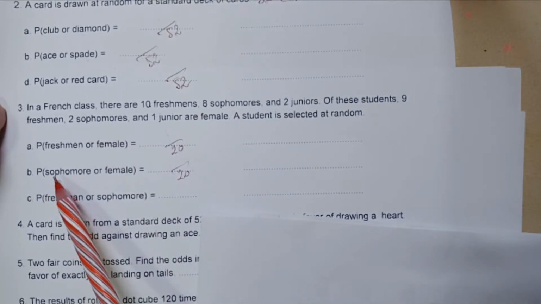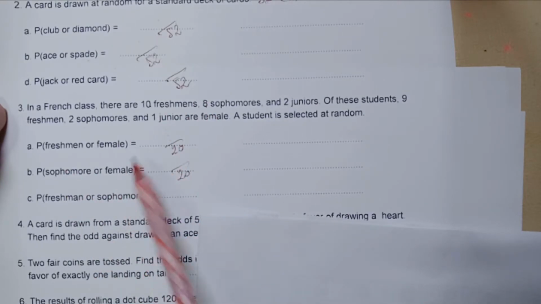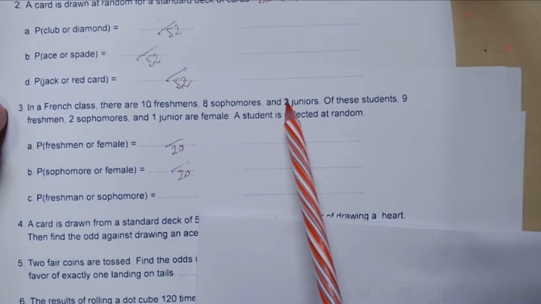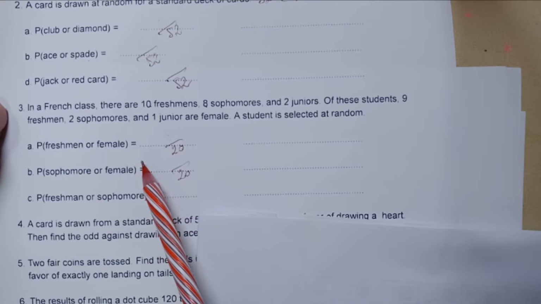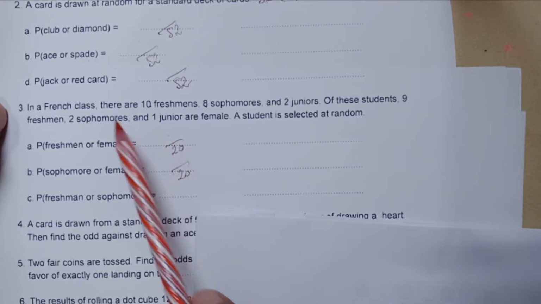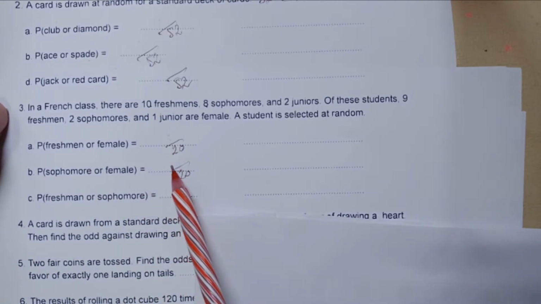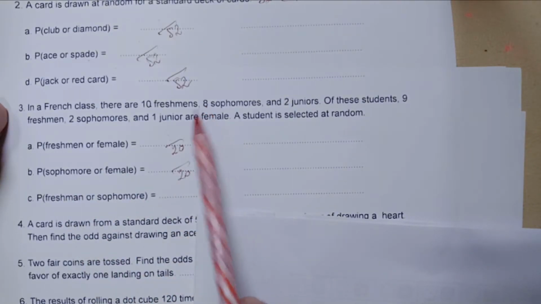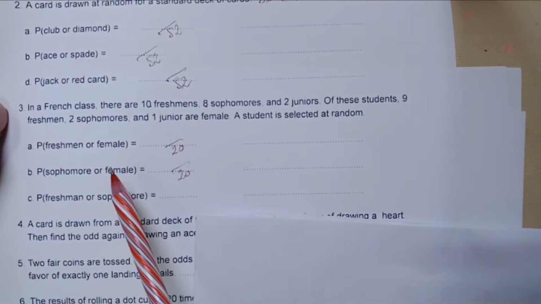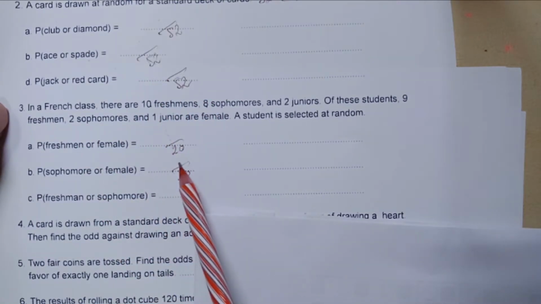So sophomore will be 8 plus female, which is 12, and then you minus the overlap, which is 2 sophomores. So let me repeat for you to understand a little bit more. Sophomores have 8 plus female 12 and minus 2. So 8 plus 12 minus 2. Once you get your answer, put it as numerator and you simplify it.